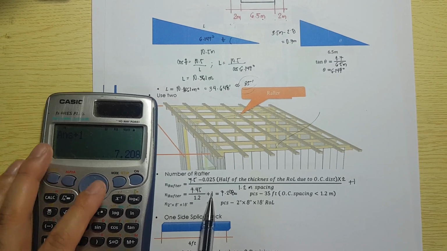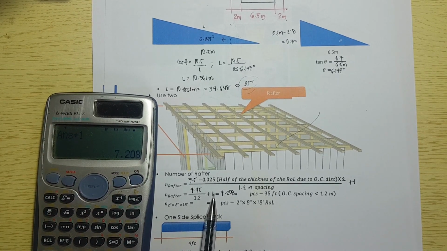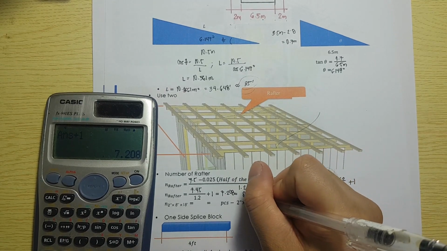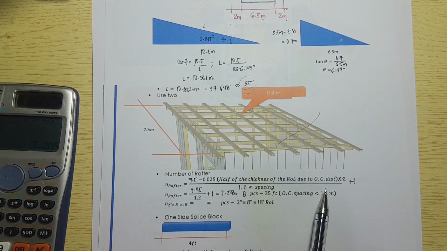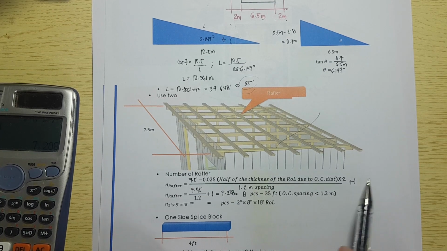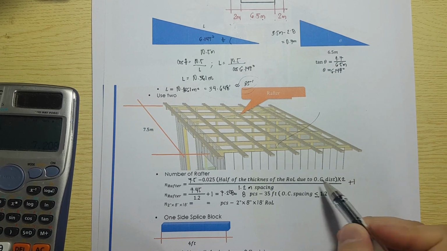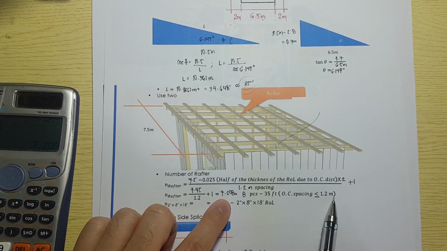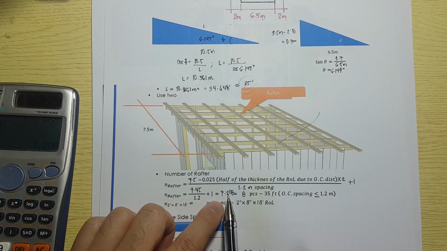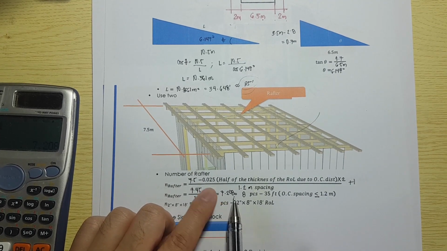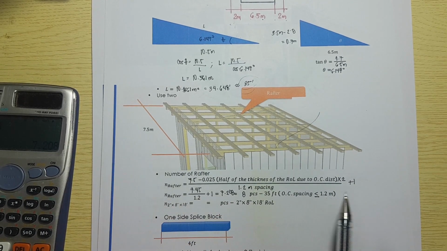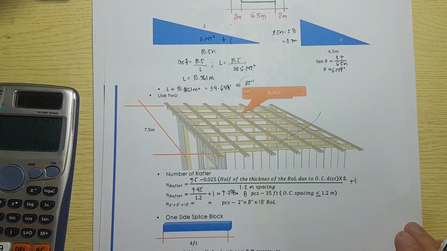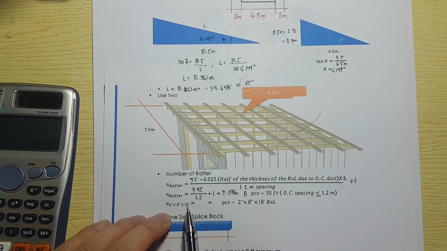So there is no such thing as 7.28 or 21 pieces. So we round it up to 8 pieces of 35 feet on center spacing, which should not be greater than, or which should be less than, 1.2 meters. As long as we satisfy this condition, we are okay. Take note here that the 1.2 meter on center spacing is for 7.21. But since we round it up to 8, it is expected that the spacing will decrease from 1.2, and that is okay.